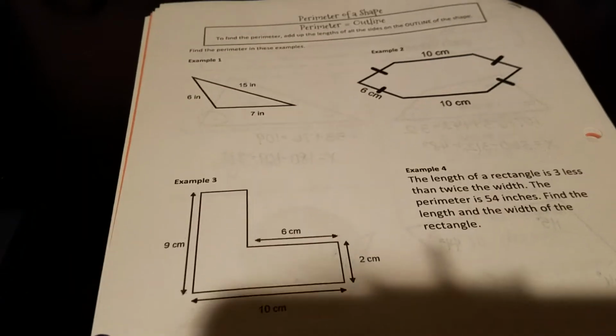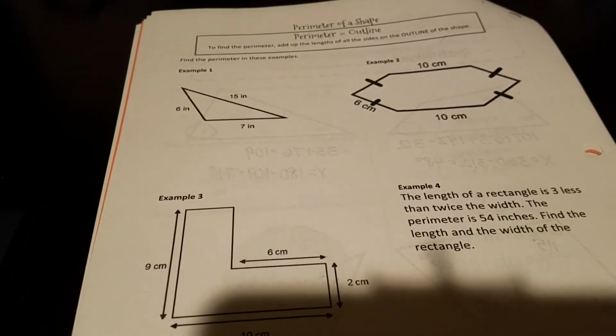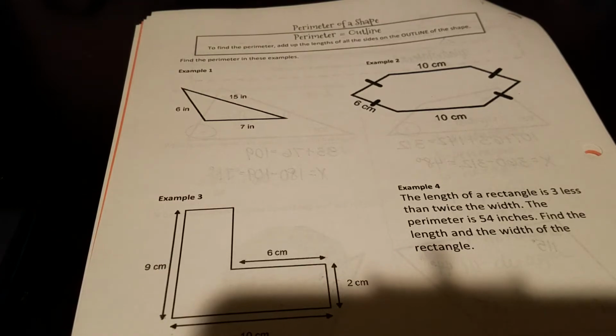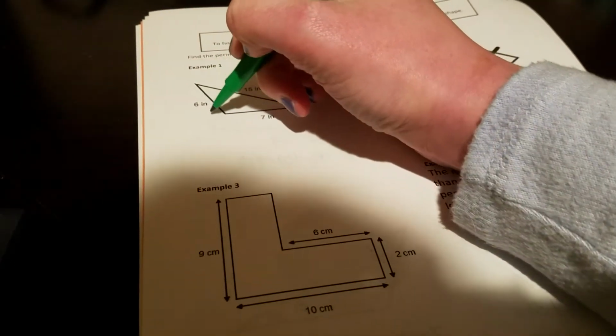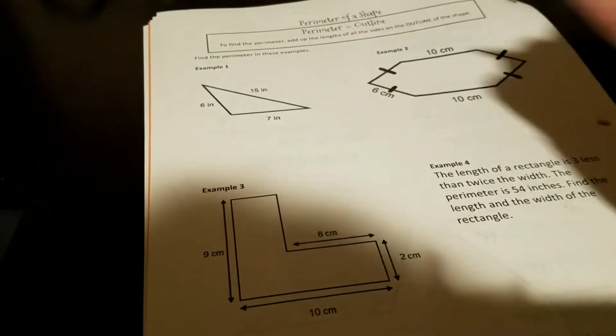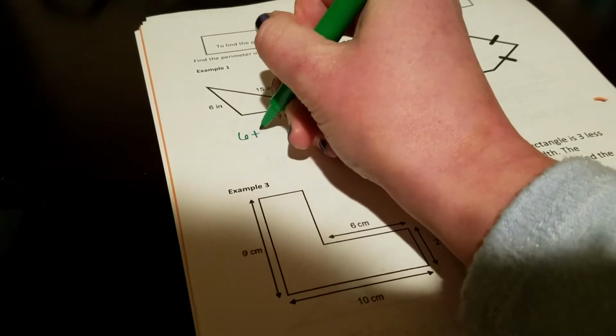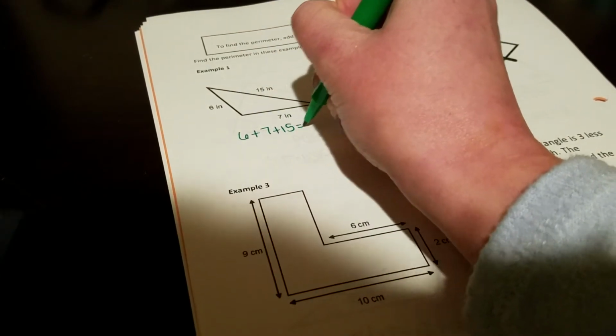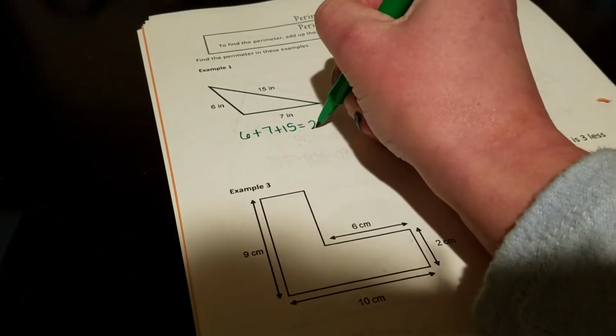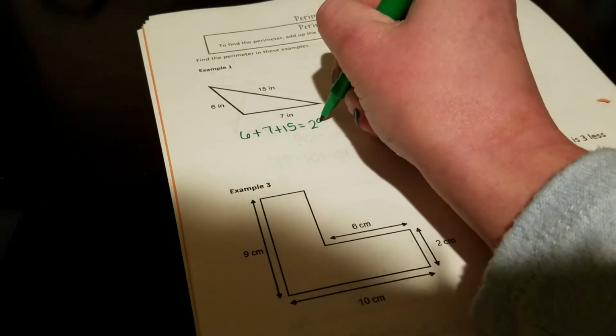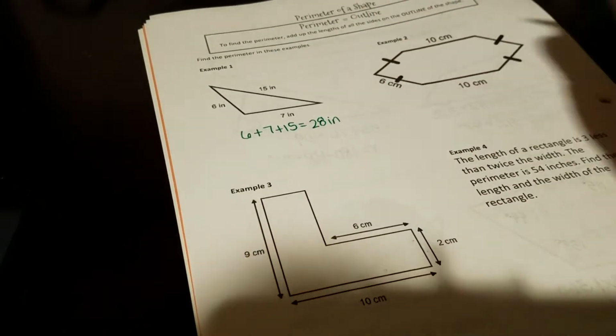All right, so our next two lessons that kind of go together as one is going to talk about perimeter of a shape. So we're going to get started here. The perimeter is just really the outline. So in order for you to find the perimeter, you add up the lengths of all the sides on the outline of the shape. So basically, if you were walking around the outside of the shape, how far would you walk? So in this one, we just have 6 inches plus 7 inches plus 15, which is going to give us a total of 28 inches.